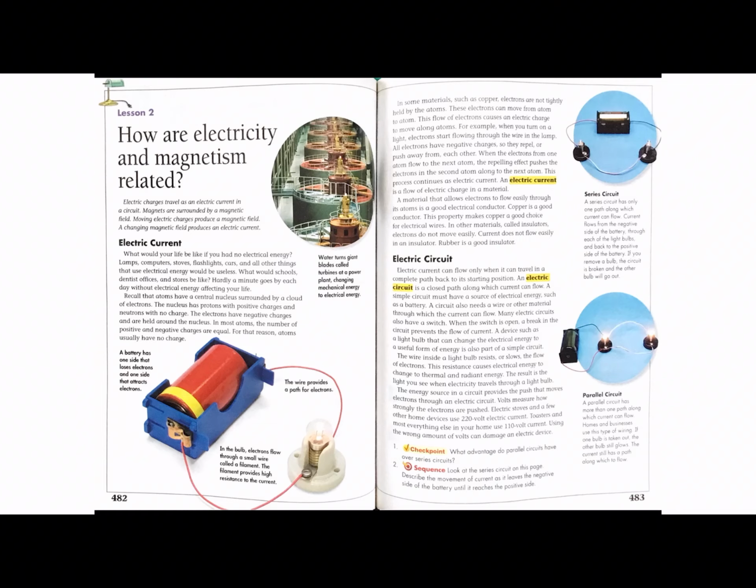In some materials, such as copper, electrons are not tightly held by the atoms. These electrons can move from atom to atom. This flow of electrons causes an electric charge to move along atoms. For example, when you turn on a light, electrons start flowing through the wire in the lamp.